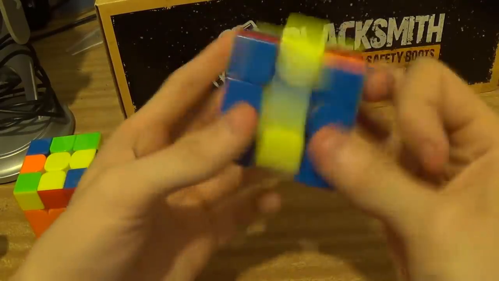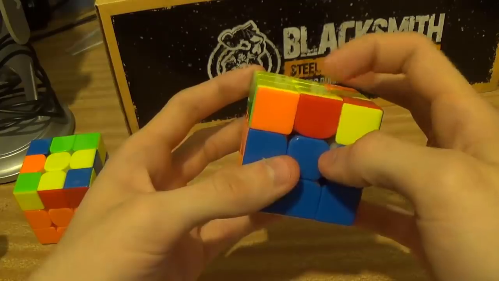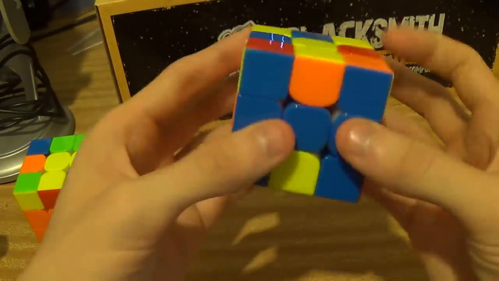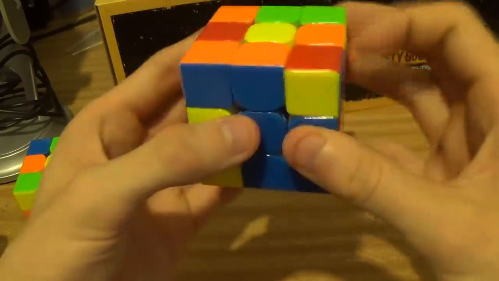Wait, what am I doing? Hang on. How do I retrace this? Oh my god, I suck.